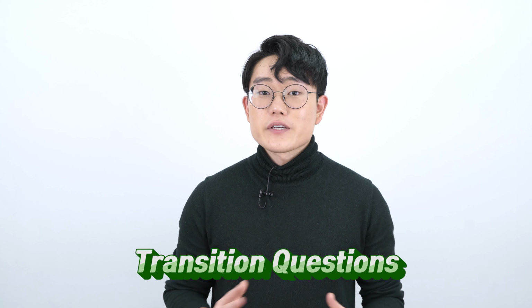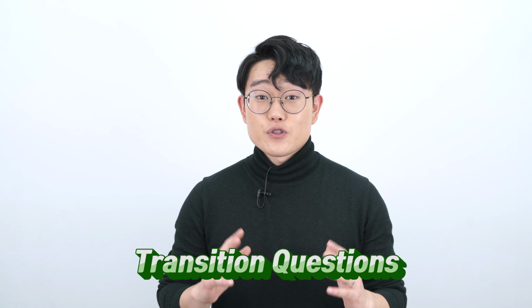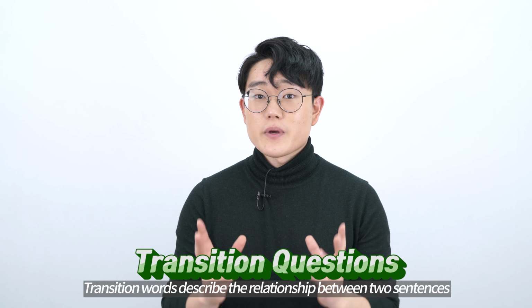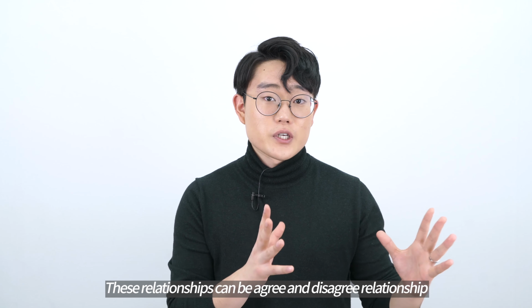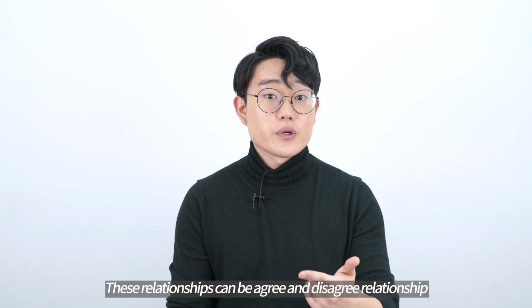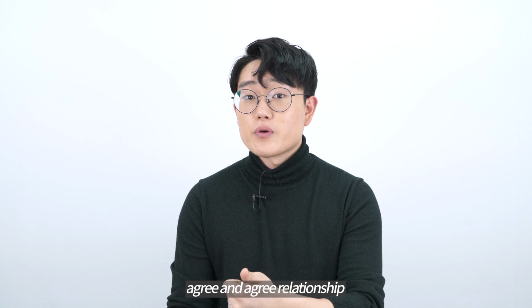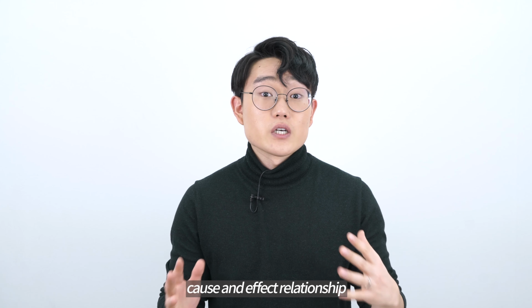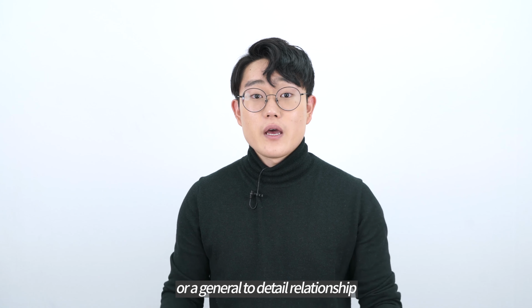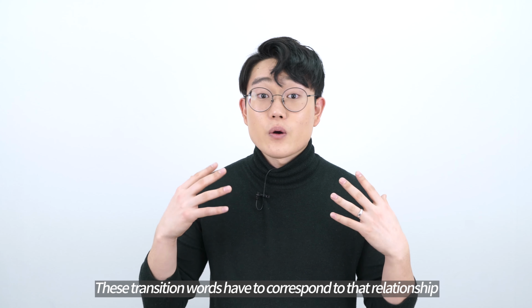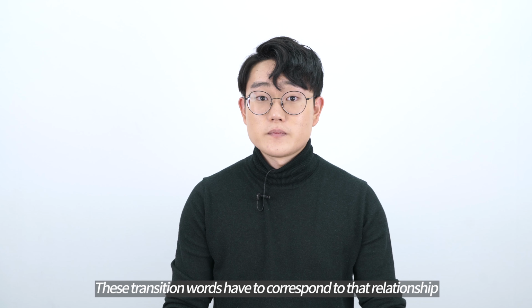All right, so next are transition questions. Transition words describe and illustrate the relationship between two different sentences. These relationships could be an agree and disagree relationship, an agree and agree relationship, or a cause and effect relationship, or a general statement to a detailed relationship. And so these transition words have to correspond with that relationship.